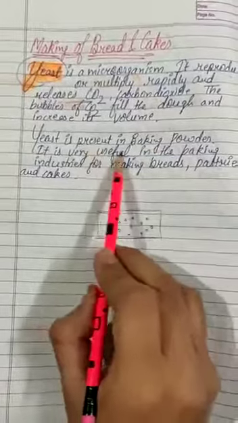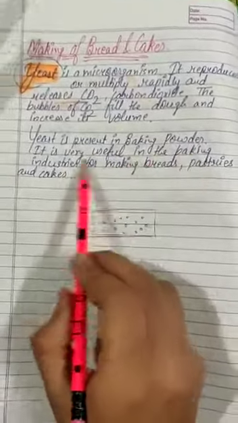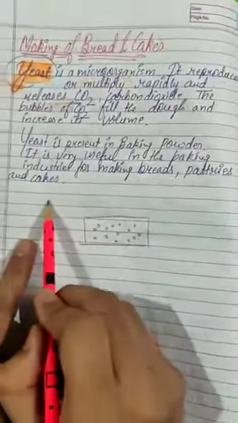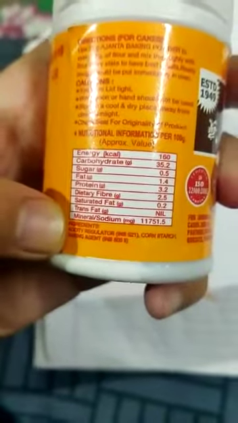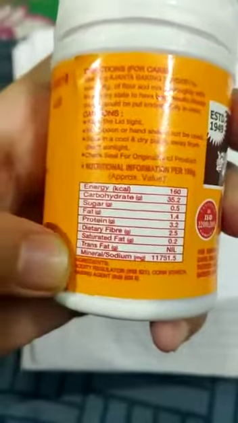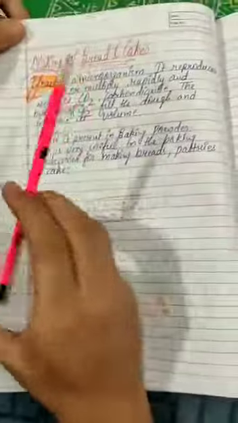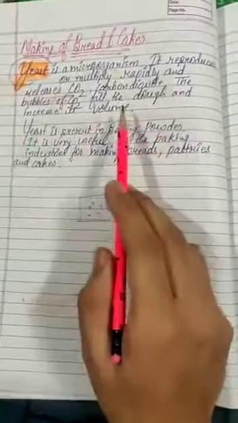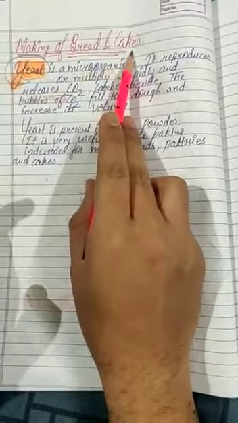So yeast is present in baking powders you use at home, and it is very useful in baking industries for making bread, pastries and cakes. Okay, so see, this is a baking powder. You can see here in the ingredients, you can see a rising agent is written. Can you see it? Rising agent at the last. So what is this raising or rising agent? It is nothing but yeast. Okay, so yeast is used in the manufacturing of bread and cakes. Got it?